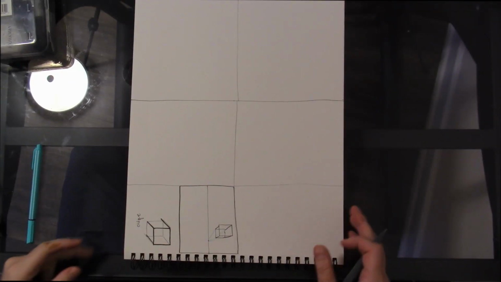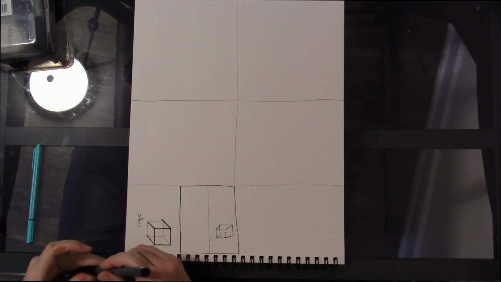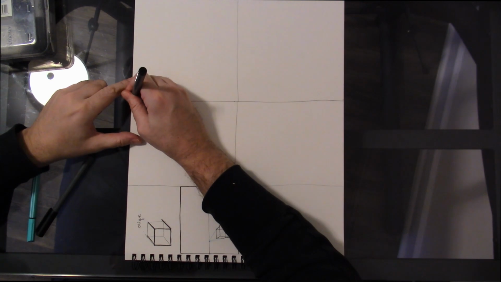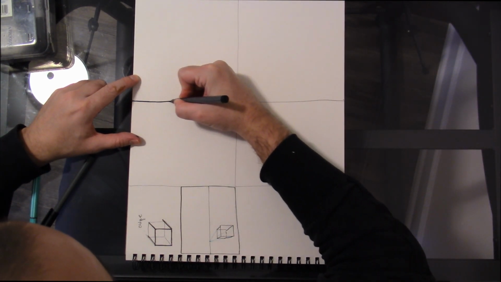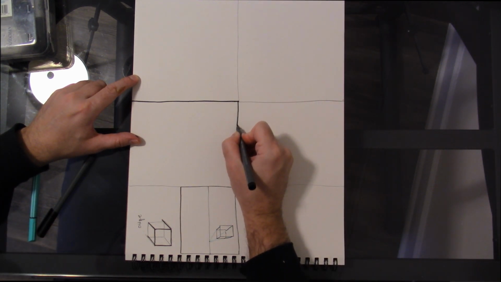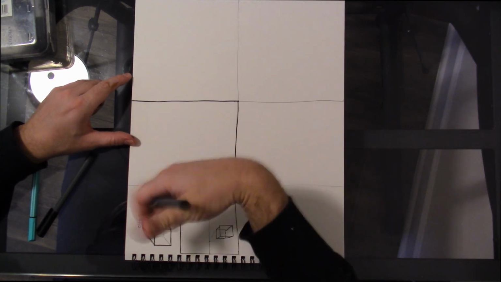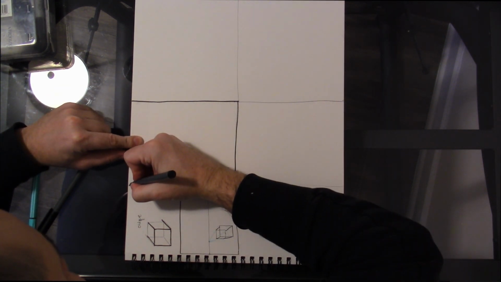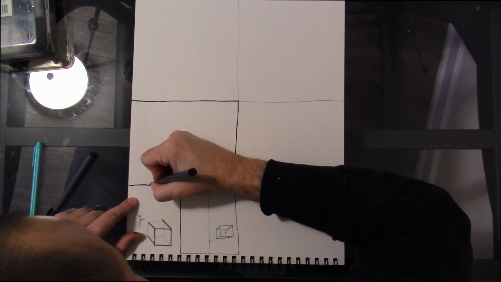All right, I've rotated my page because I want a picture plane that's about this size. So the first thing I'm going to do for you guys is define my picture plane. So right there, right there. Give that a second to dry. This marker smudges. Yeah, look at that, it's still not dry. Wow, that's some ink. And there.